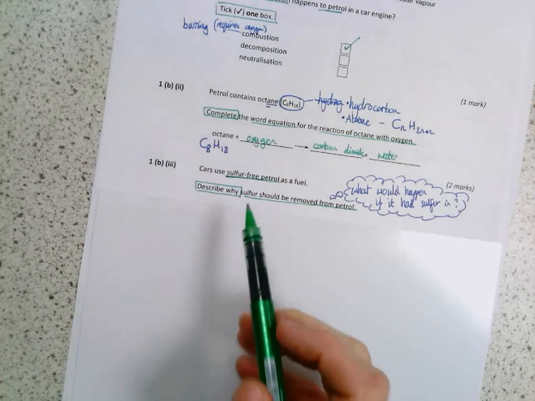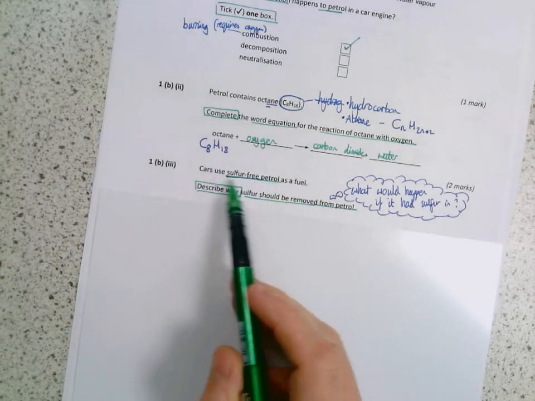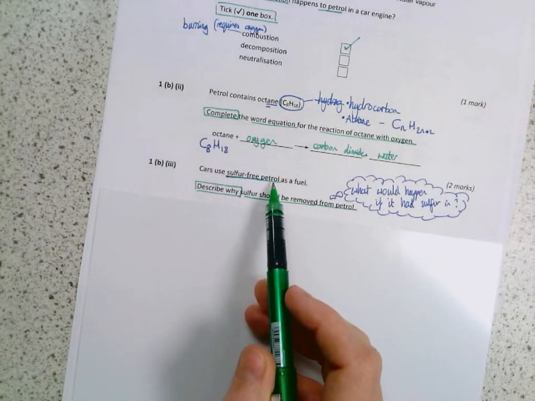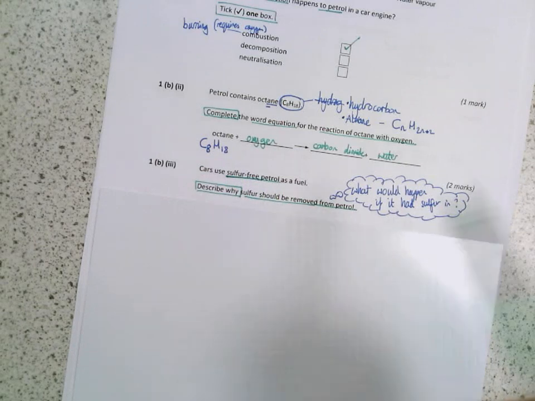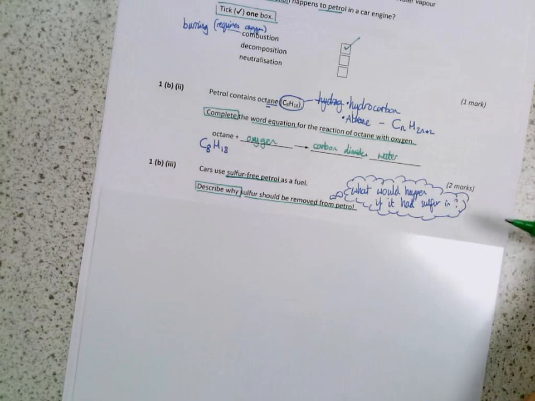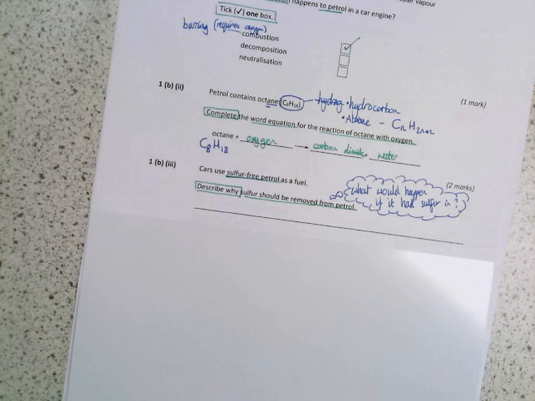Right then, cars use sulphur-free petrol as a fuel, sulphur being another element. Petrol, we know, is a hydrocarbon. Describe why sulphur should be removed from petrol. Now, reading this question, my thought is, okay, if I need to describe why sulphur should be removed, I'm going to think what would happen if it wasn't removed? What would happen if it did have sulphur in?